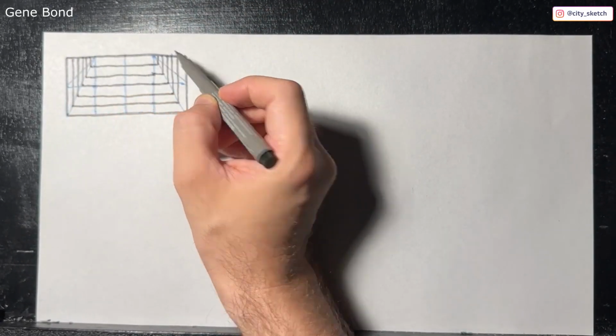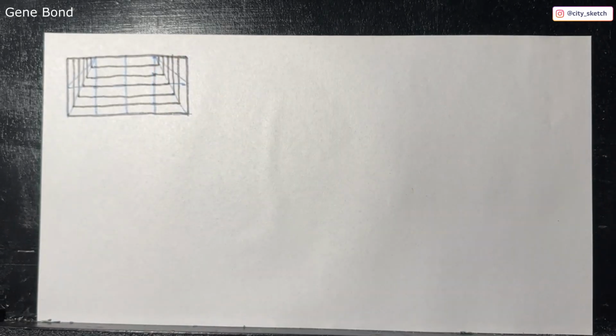So these are the proportions and structure of the stairs looking from top.